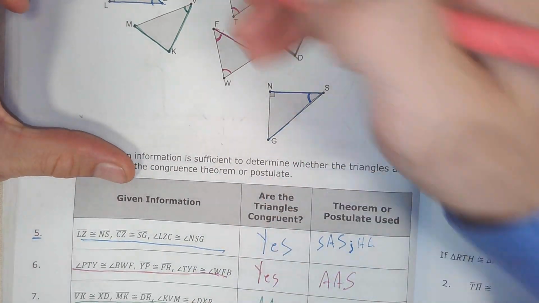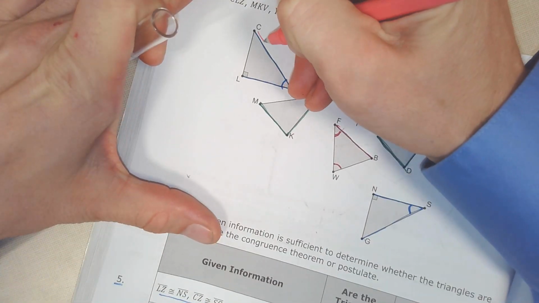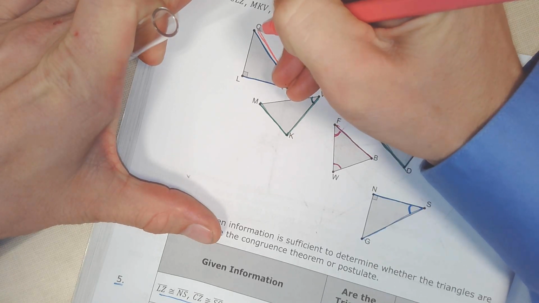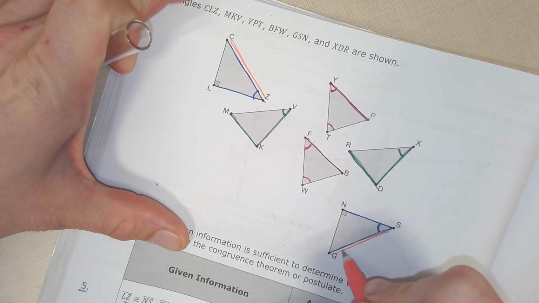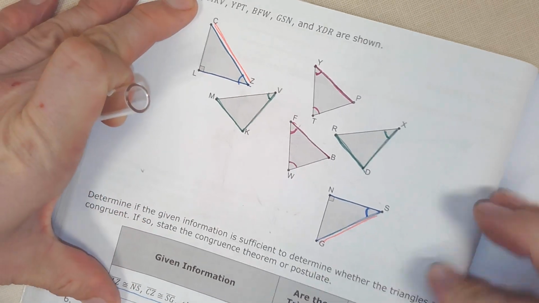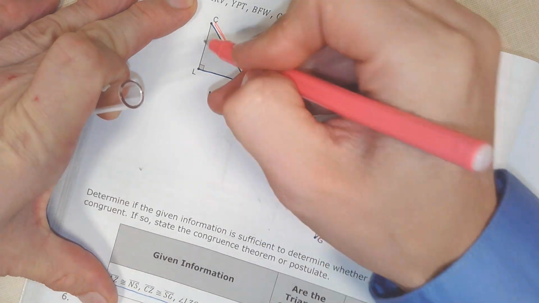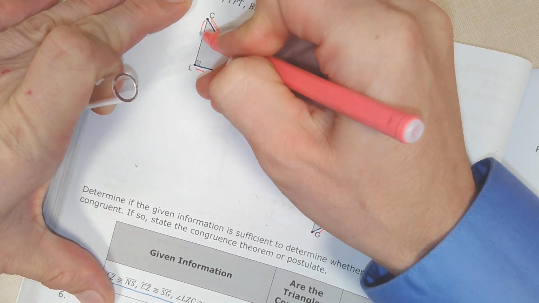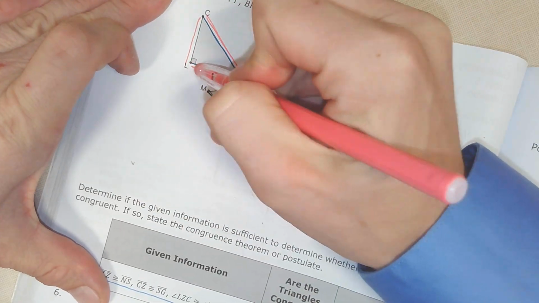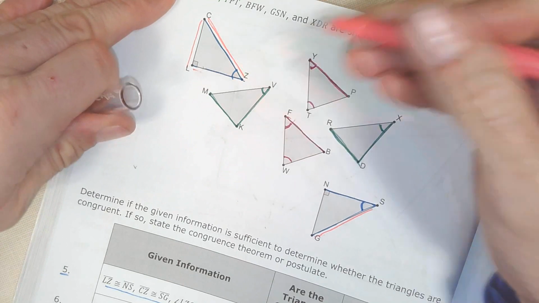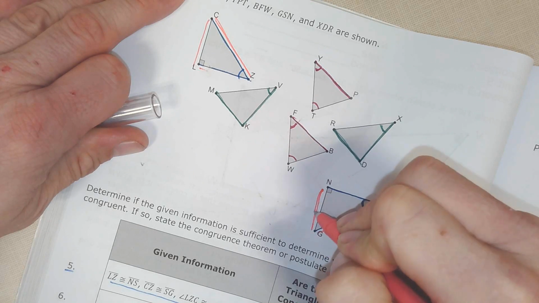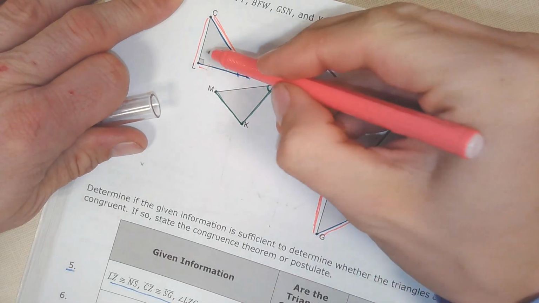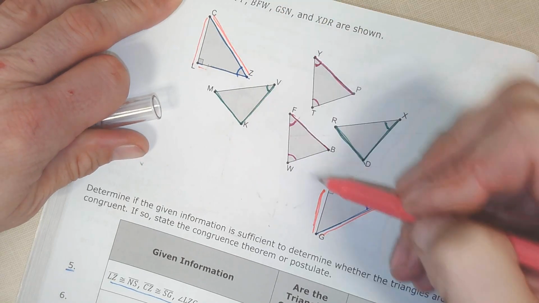We'll go with a pink one, and we have CZ, and then we have is congruent to G and S, G and S, and then we have C and L, or C and L, congruent to G and N, G and N. Well, this is a right triangle with a hypotenuse and a leg.